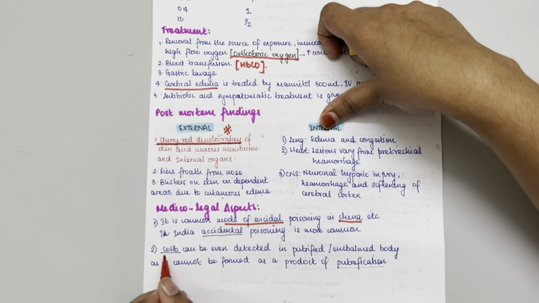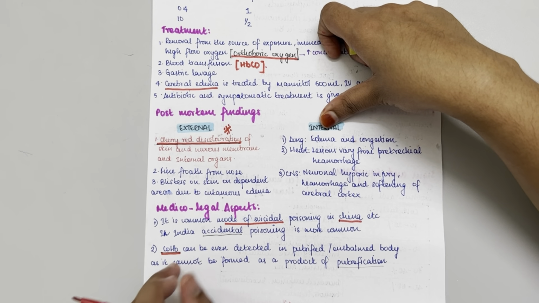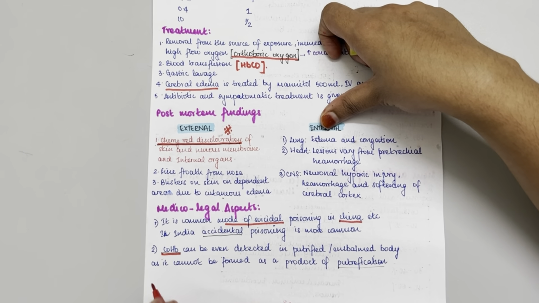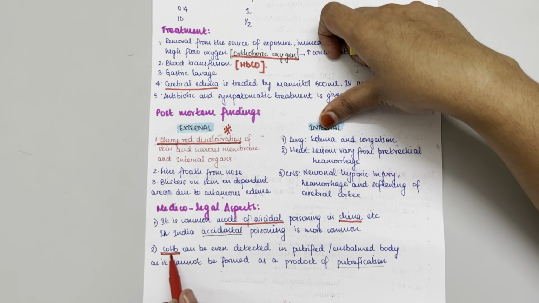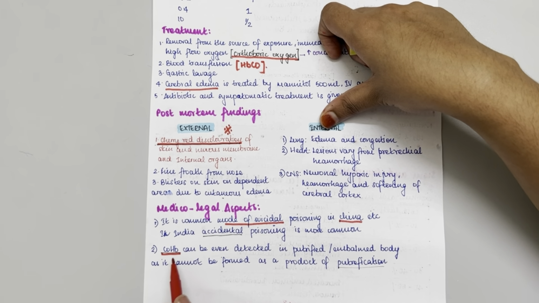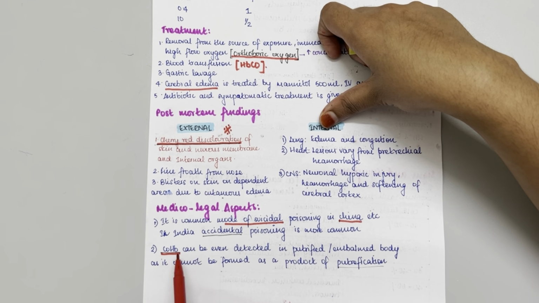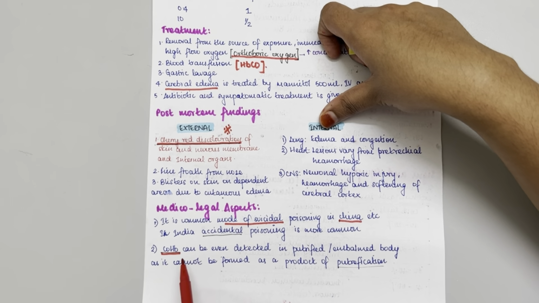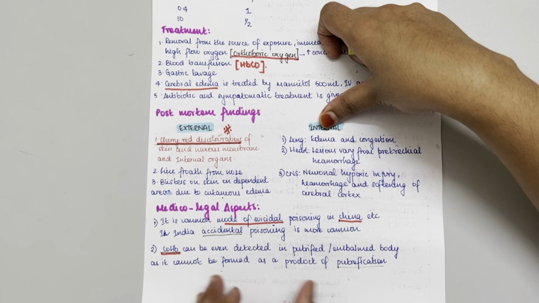Next thing is that carbon monoxide and hemoglobin, that is the carboxyhemoglobin compound, can even be detected in a putrefied or embalmed body, because in putrefaction certain components are formed, but carboxyhemoglobin is never formed. So the moment you find this in a sample from a body, it clearly shows that the patient had died only due to carbon monoxide poisoning, because it is never a component of putrefaction.